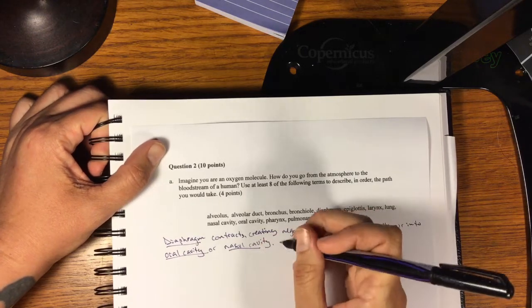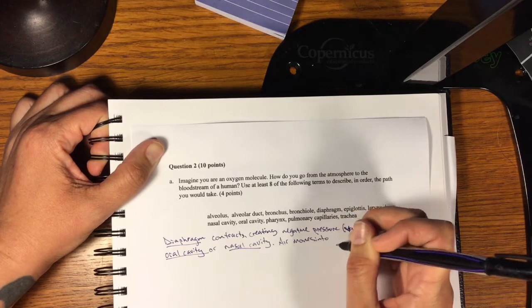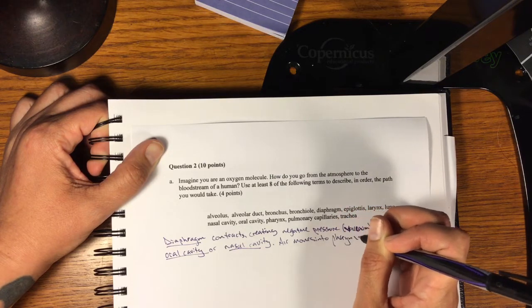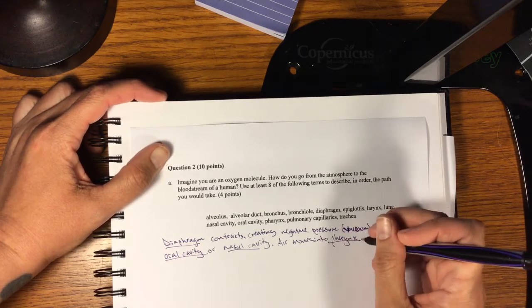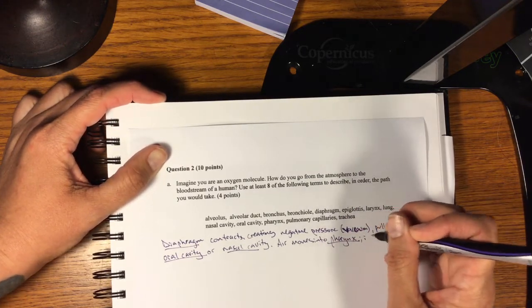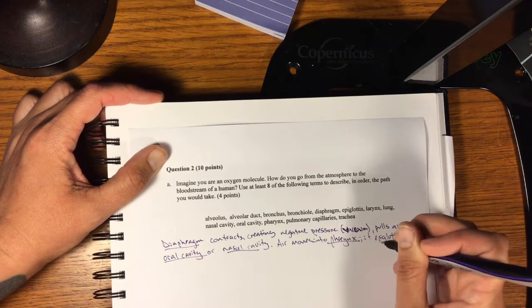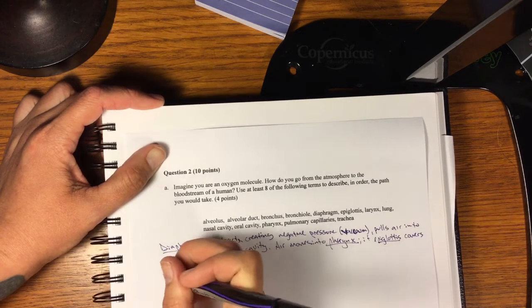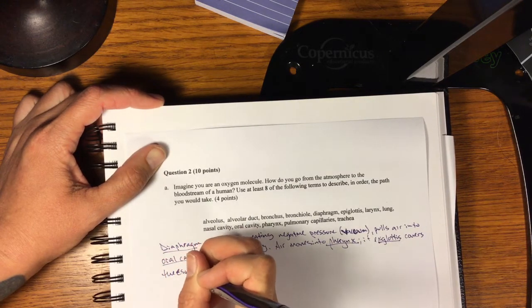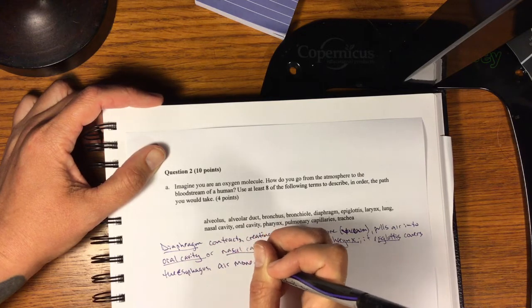So the next thing that happens is air moves into the pharynx, which is that shared space between the respiratory and digestive system. If the epiglottis, which is a flap, covers the esophagus, then air moves into the trachea.